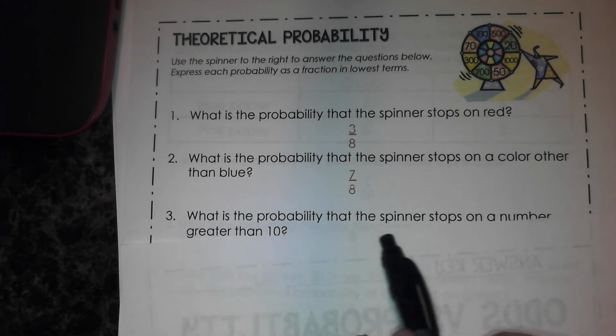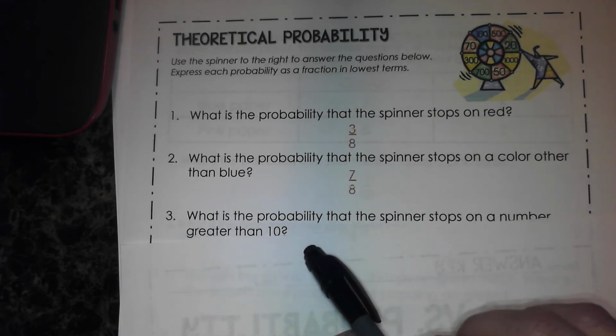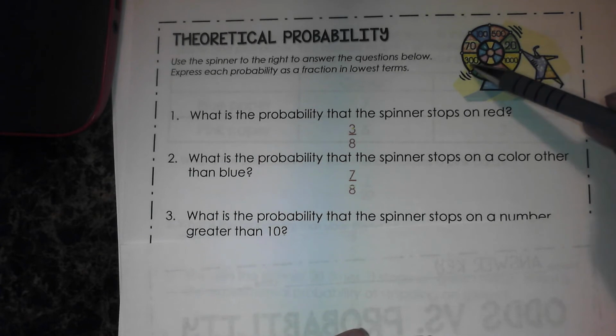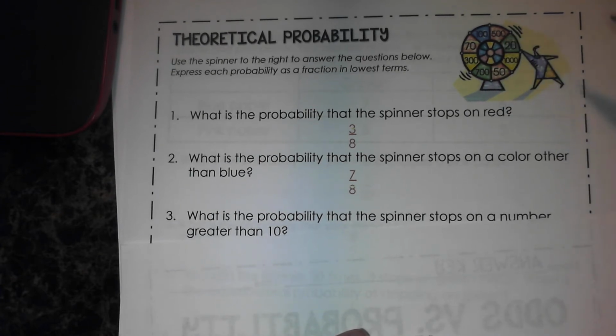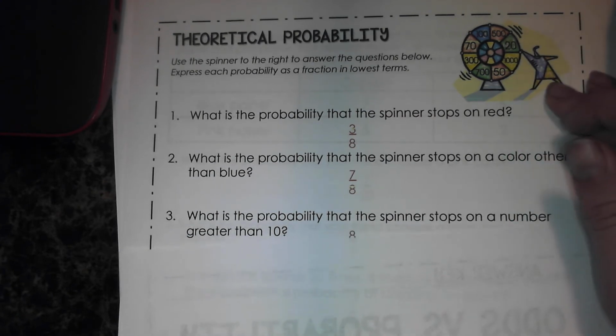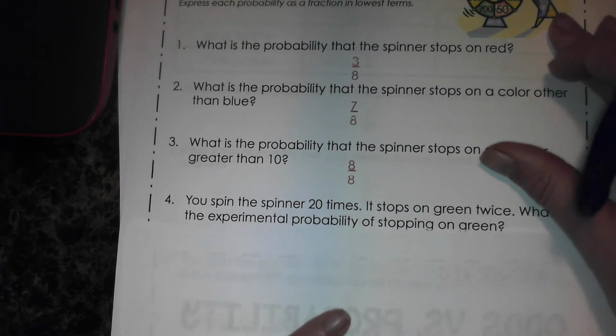What is the probability that the spinner stops on a number greater than 10? Well, if we look at these numbers, we've got 20,000, 50, 700, 370, 100, 500. Pretty good odds. I'd say 100% odds that it's going to be greater than 10. So it'd be 8 out of the 8 times.